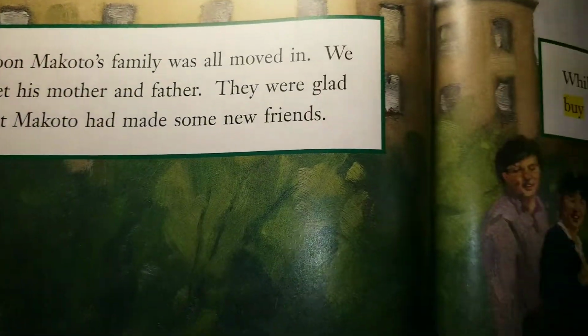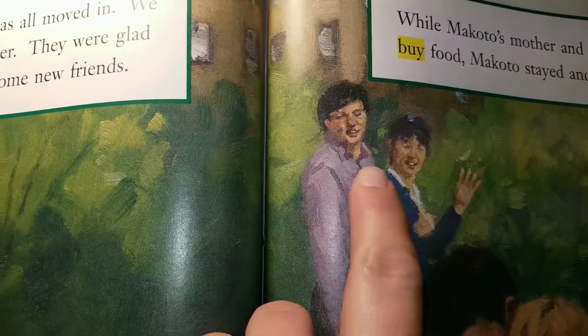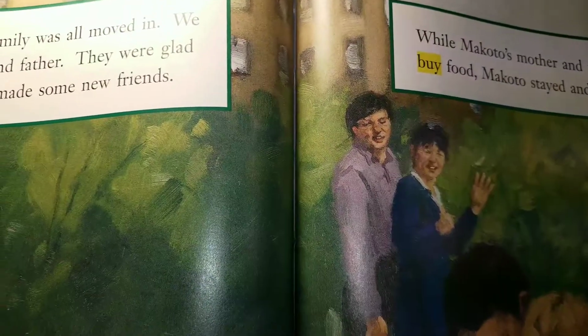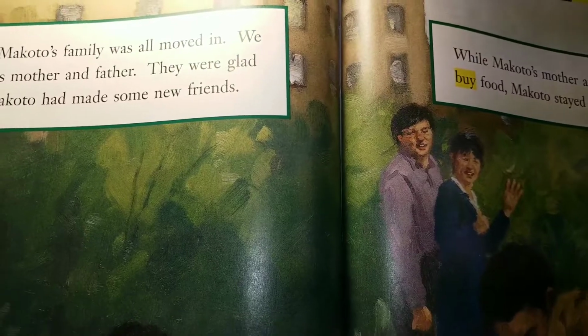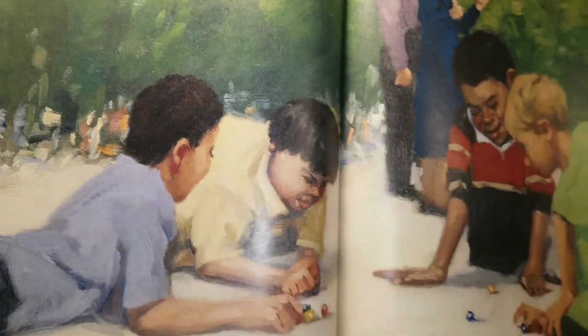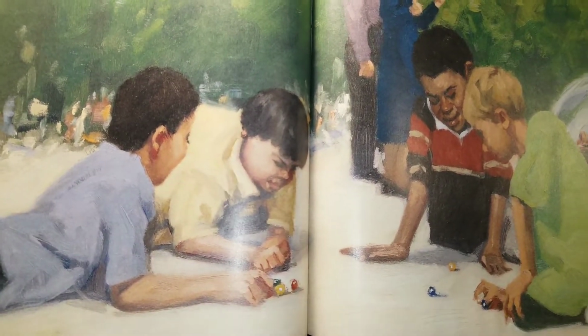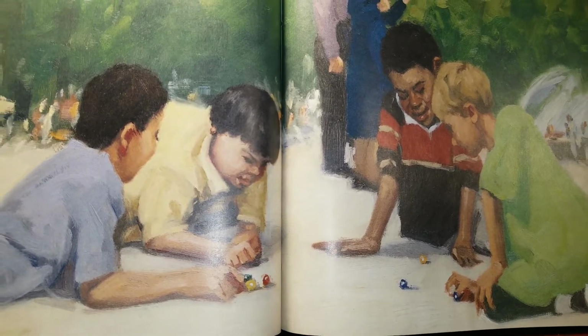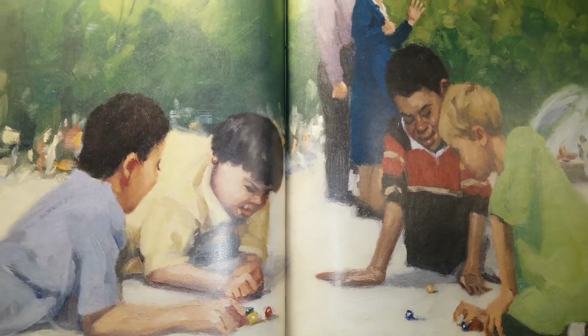And if you look at the picture, mom and dad, they look like they're smiling, right? So they're happy that Makoto is not all alone. They're happy that Makoto has new friends. Let's take a look at the picture of the kids. I think this one is gonna be Makoto now. Makoto has a special name, boys and girls. He has a different name.